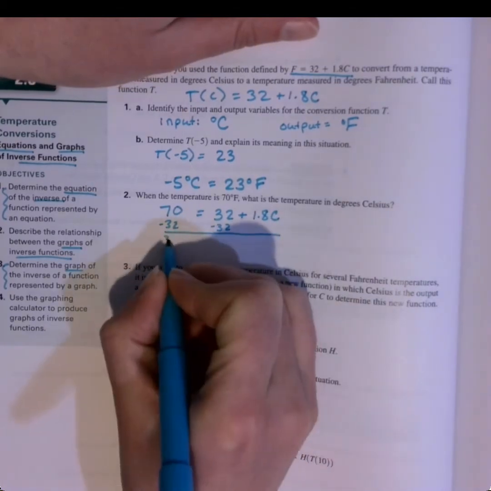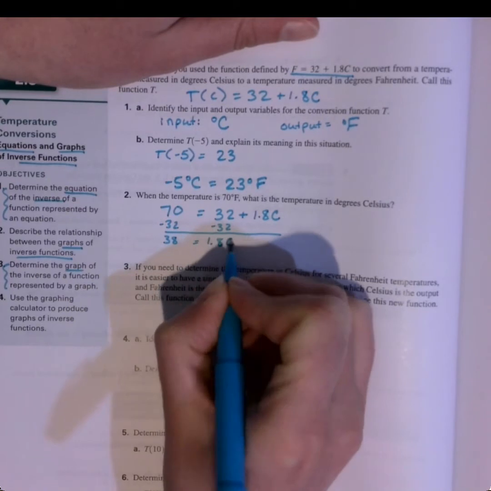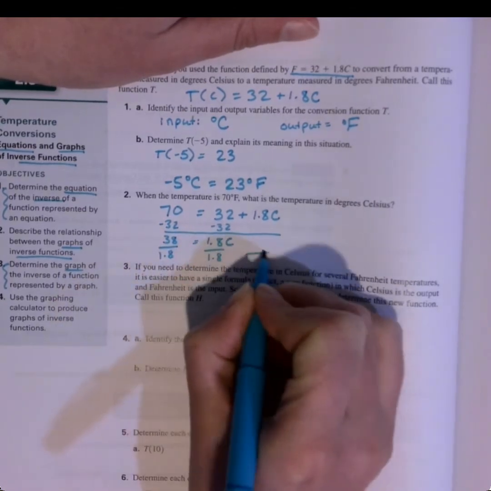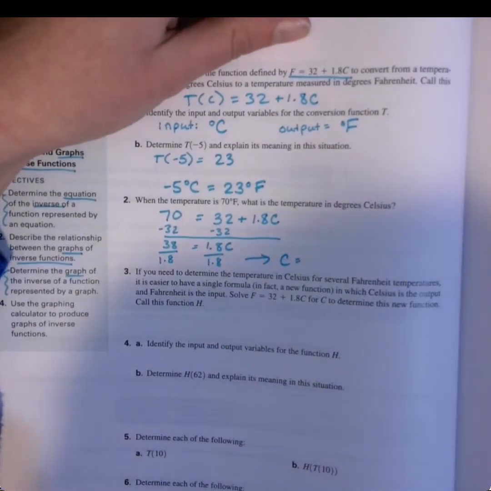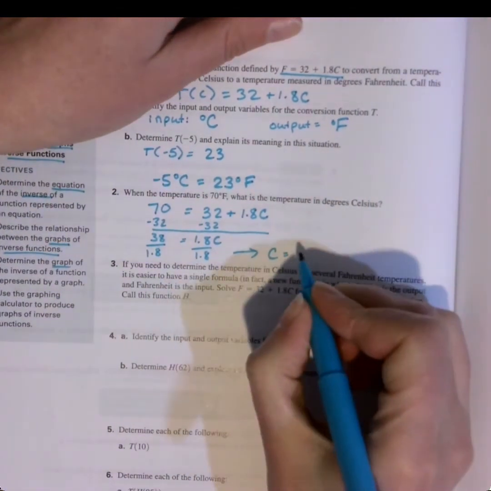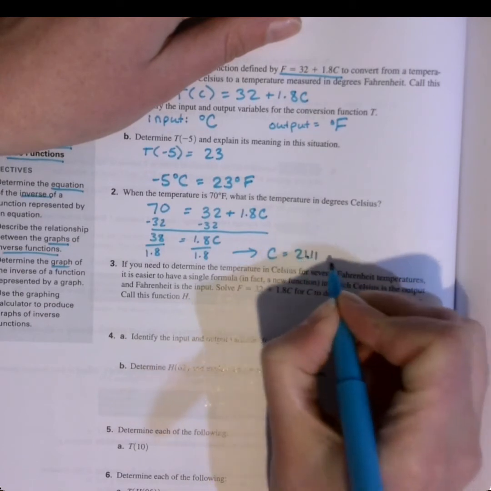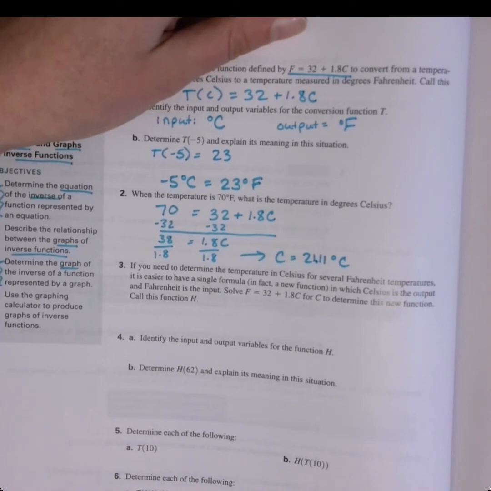So that should give me 38 equals 1.8 C. And then I'm going to need to divide off that 1.8. So if I take 38 and I divide it by 1.8, I get 21.11 repeating degrees Celsius, about 21.11 degrees Celsius.